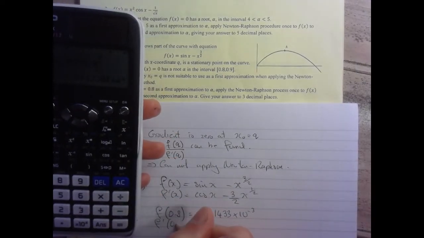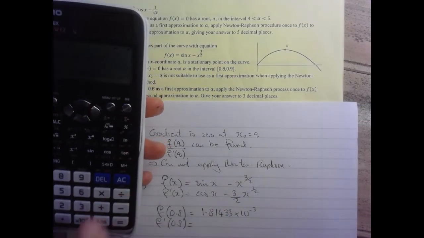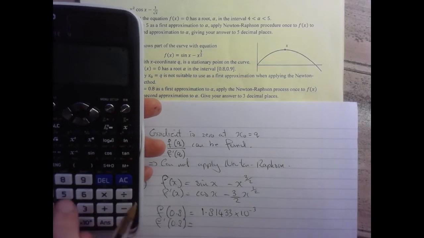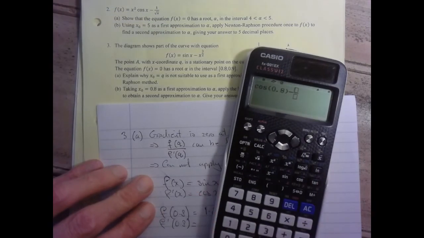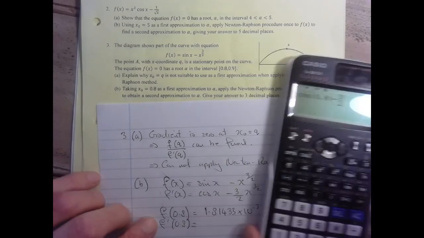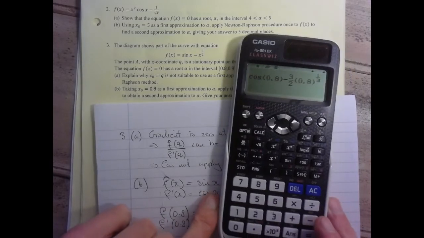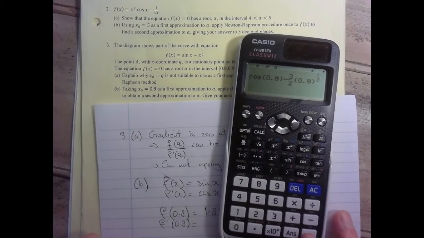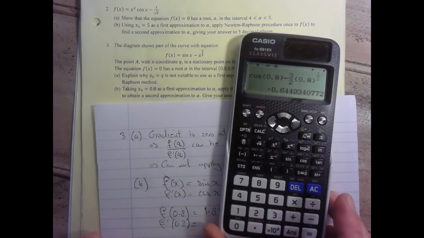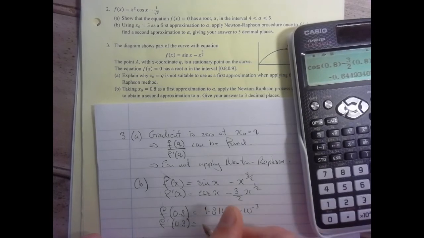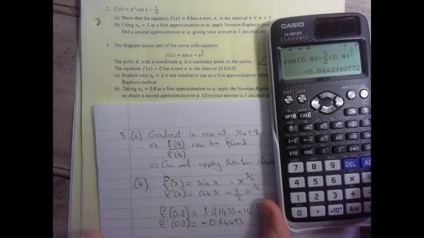And then f dash of 0.8 equals, right, so now we'll do cos 0.8 minus 3 over 2 times 0.8 to the power of a half. I'll use the fraction button, 1 over 2, to make it look pretty. Press equals, and we get minus 0.64493, and maybe a little bit more accuracy, 0.6449307.